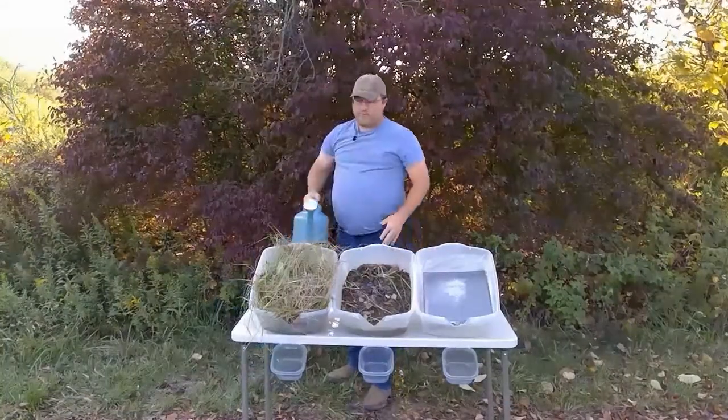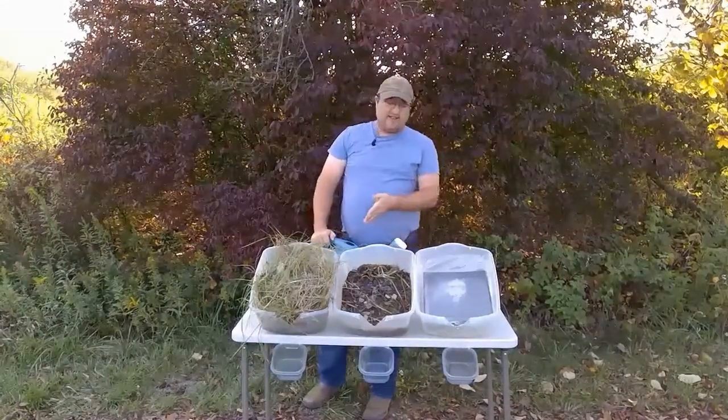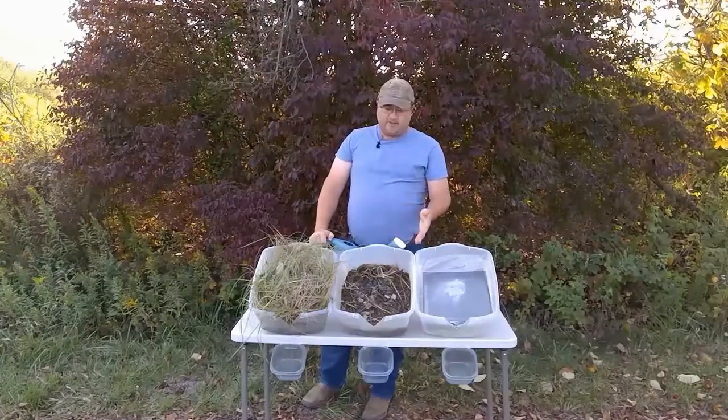Then we're going to pour water over them to see how much water we get to go in each of the 3 containers at the bottom of each surface.